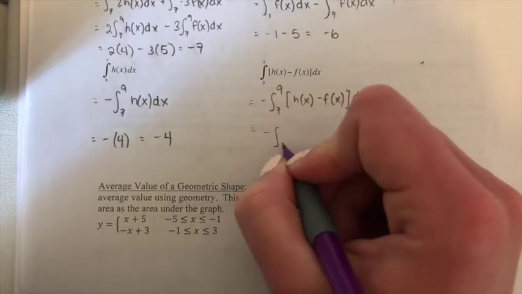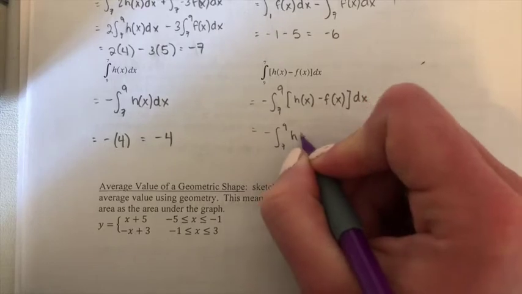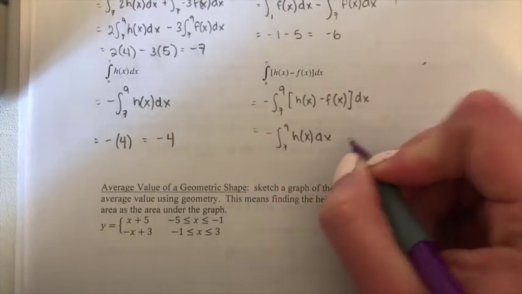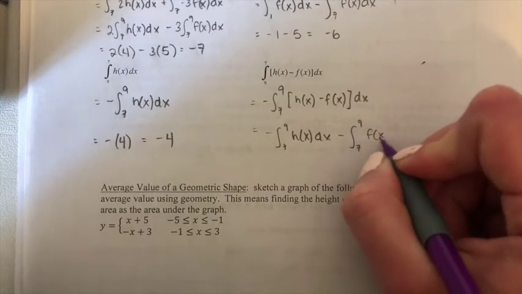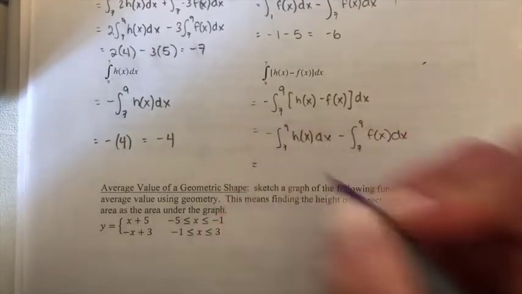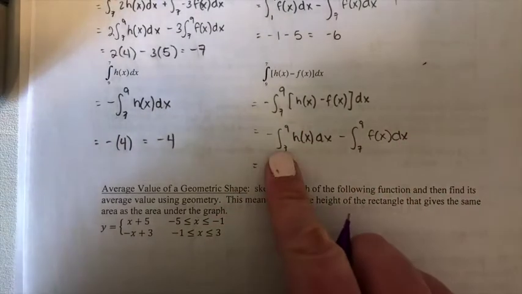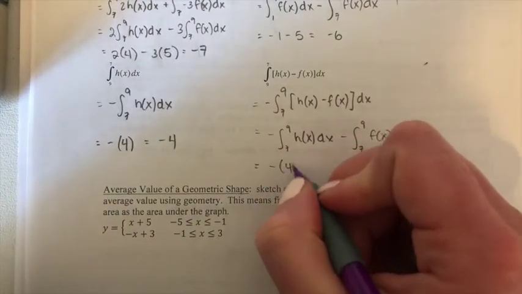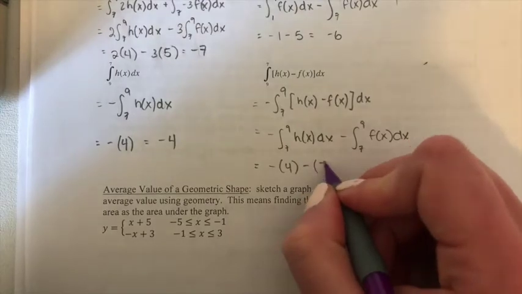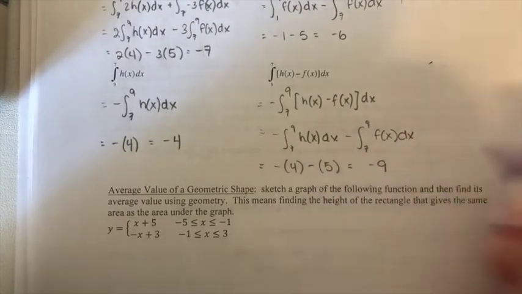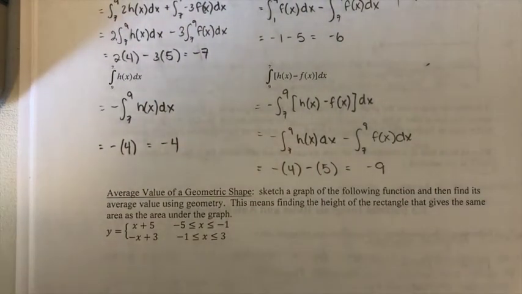So we've got negative from 7 to 9 of h of x dx minus from 7 to 9 of f of x dx. So negative 4 goes in there, minus 5 goes in there. So we get negative 9 overall.